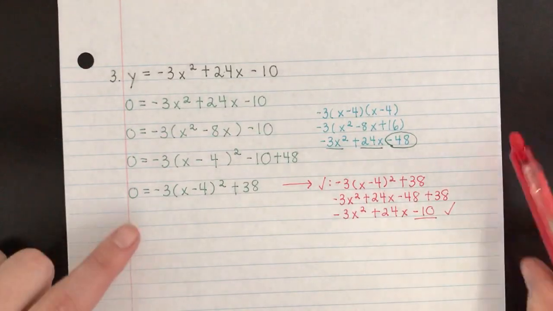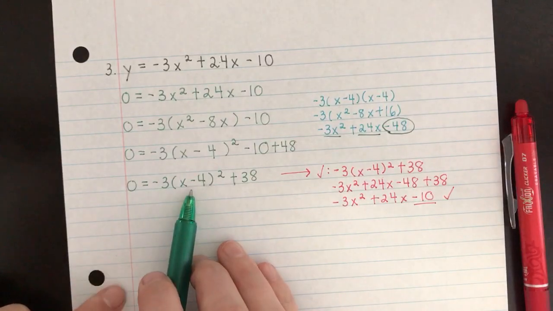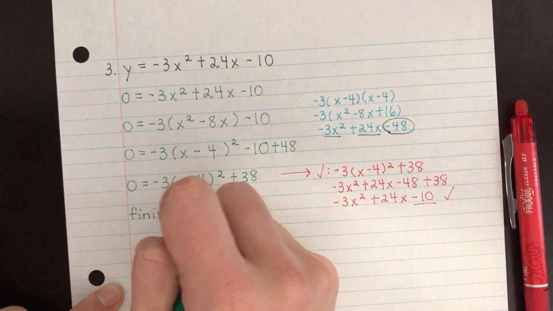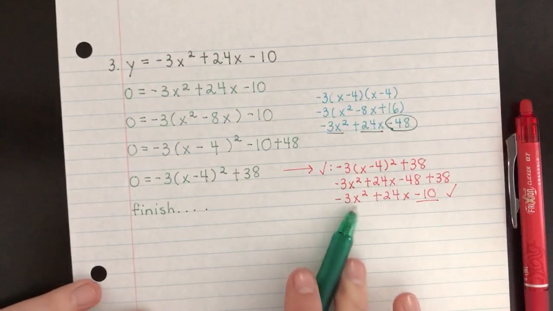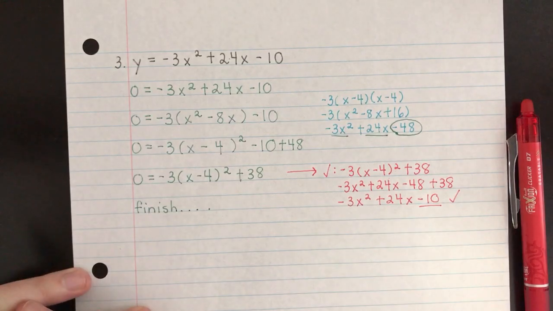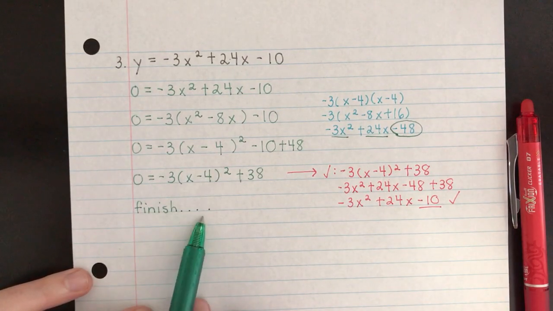Okay, so check. You've done everything right. So from here, I'm not going to go through this part again. You would finish. All right, I just really wanted to show you this part. I think you're pretty comfortable and confident with this part. So no, you don't need to finish. You can write finish just like me.